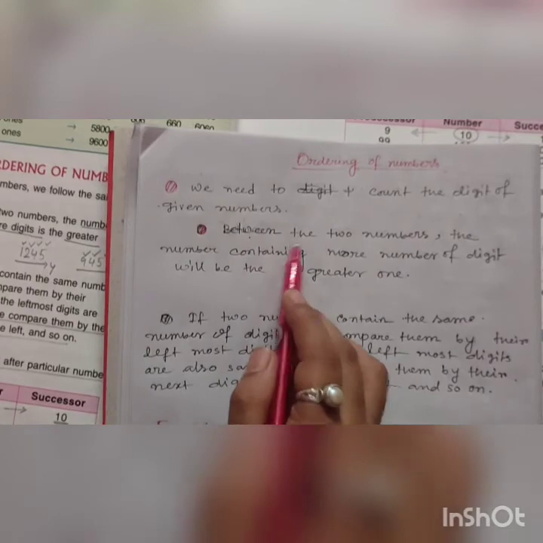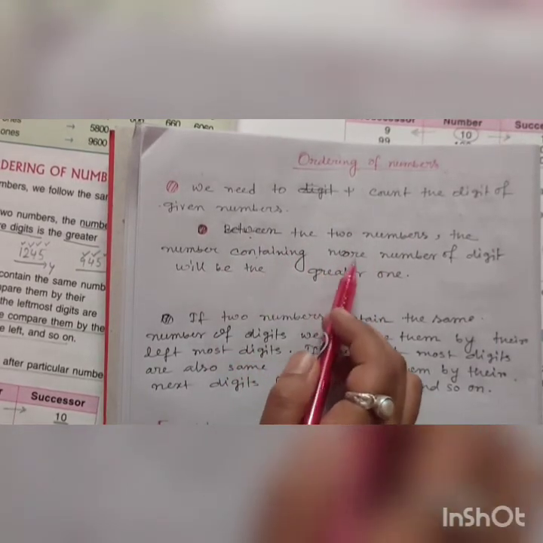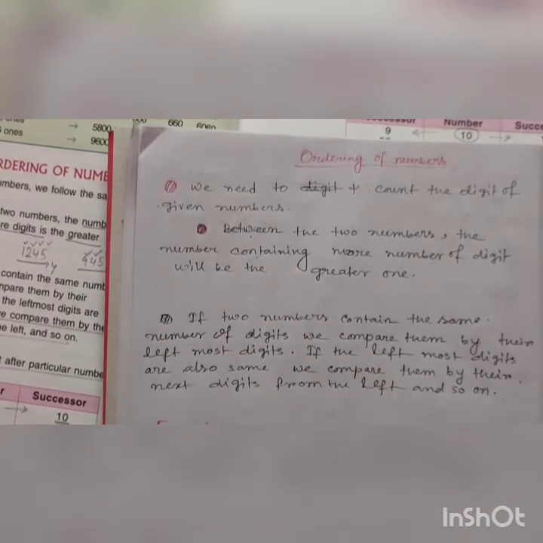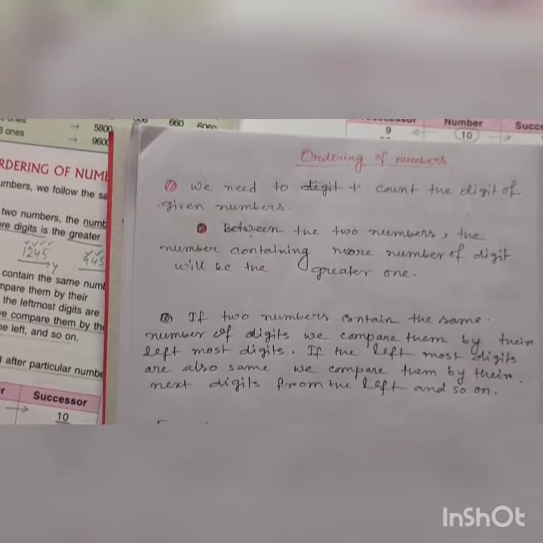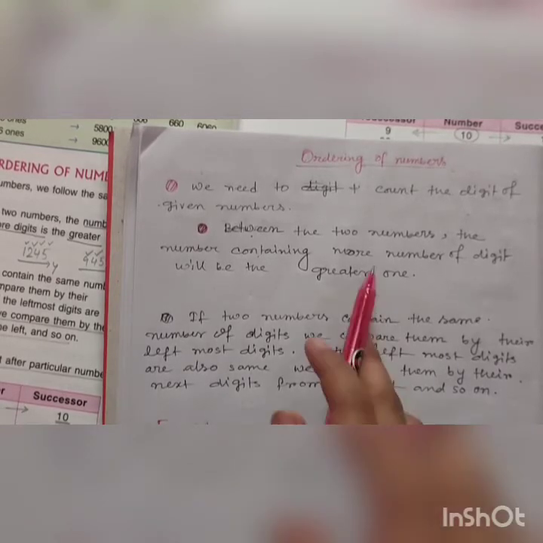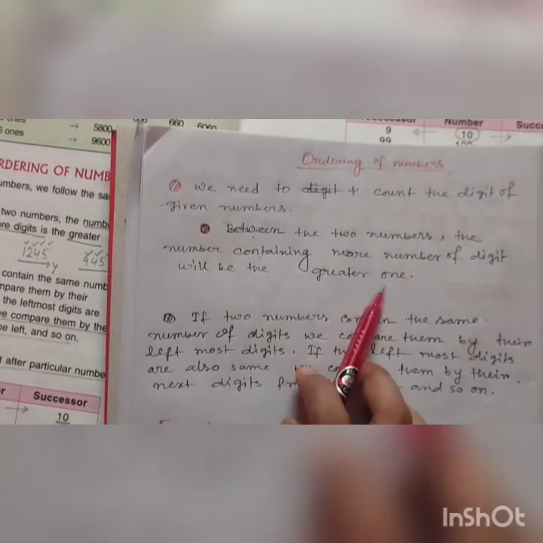Between two numbers, the number containing more digits will be the greater one. Suppose I have given you two numbers, one a 2-digit number and the other a 3-digit number. A 3-digit number is always greater than a 2-digit number. The number that contains more digits will be the greater one.